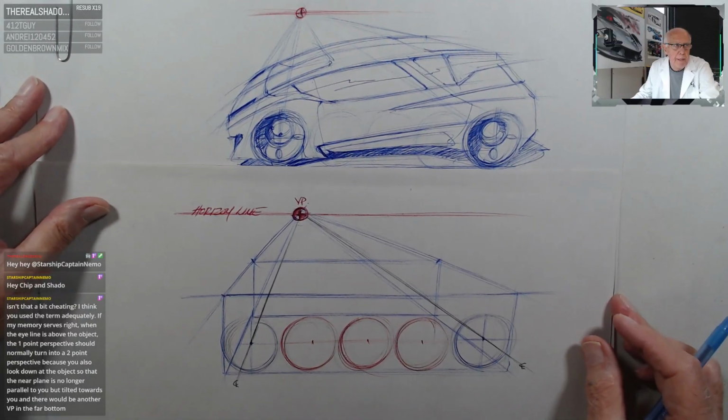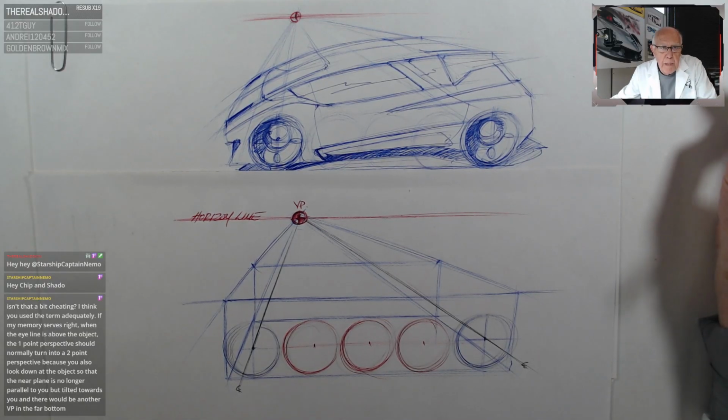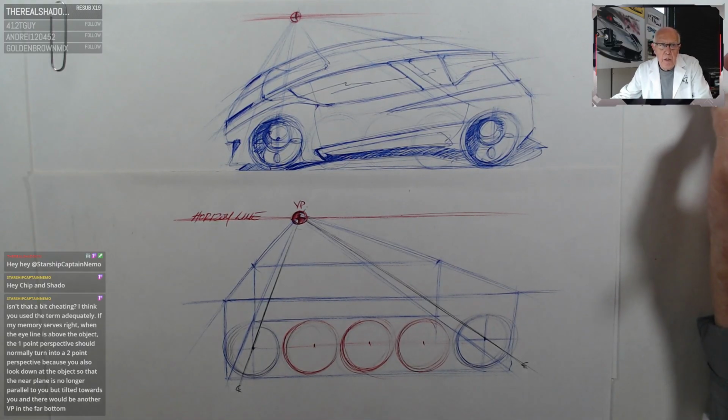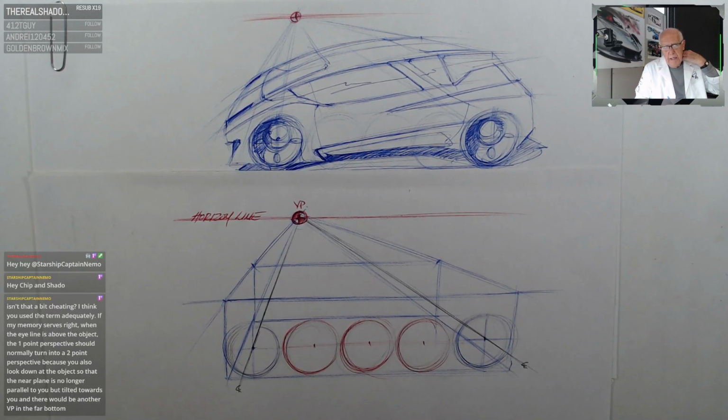Got a question here from Captain Nemo. I'll address it here. Isn't that a bit cheating? I think you used the term adequately. If my memory serves right, when the eye line is above the object, the one point perspective should normally turn into a two point perspective because you also look down at the object. So your plane is no longer parallel to you, but tilted towards you, and there would be another VP in the far bottom. I don't know if that's really a case here, Captain Nemo.